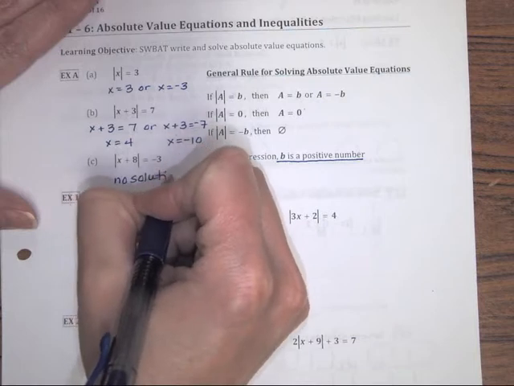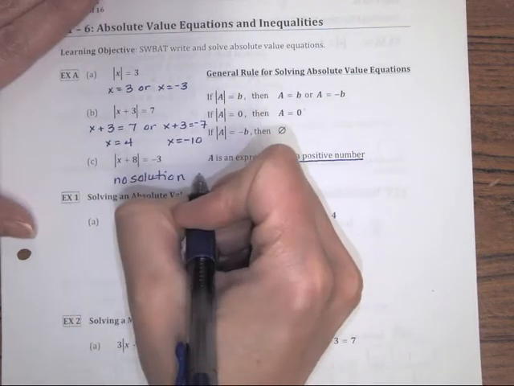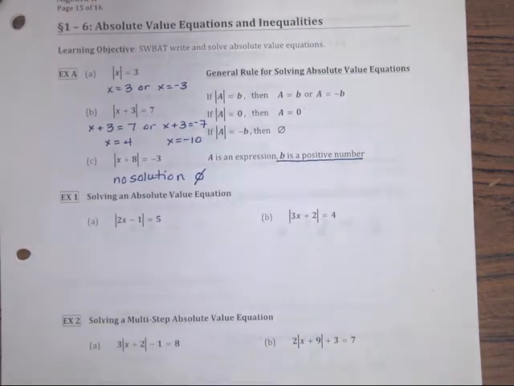And in case you haven't seen this before, it's a diagonal line through a circle.